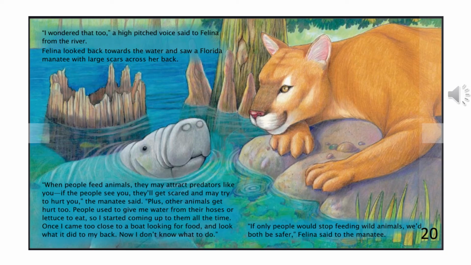I wondered that too, a high-pitched voice said to Felina from the river. Felina looked back towards the water and saw a Florida manatee with large scars across her back. When people feed animals, they may attract predators like you. If the people see you, they'll get scared and may try to hurt you, the manatee said. Plus, other animals get hurt too. People used to give me water from their hoses or lettuce to eat, so I started coming up to them all the time. Once I came too close to a boat looking for food, and look what it did to my back. Now I don't know what to do. If only people would stop feeding wild animals, we'd both be safer, said Felina to the manatee.